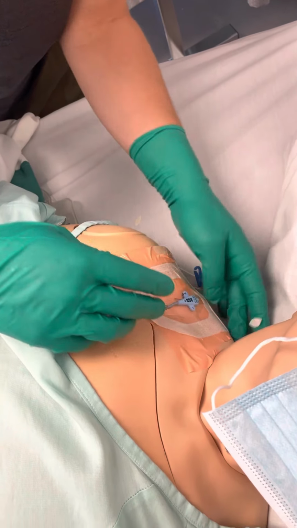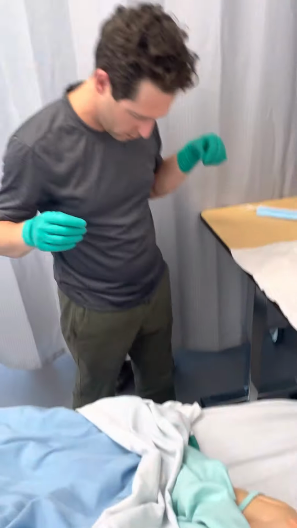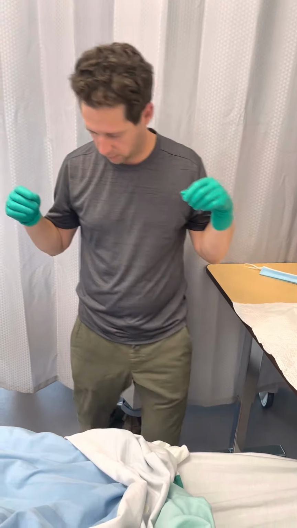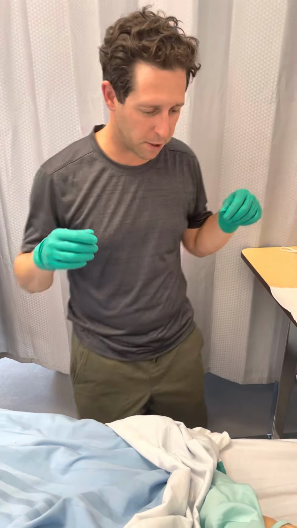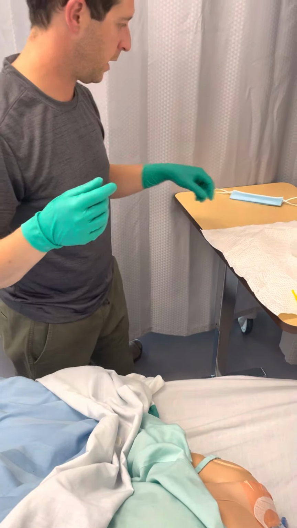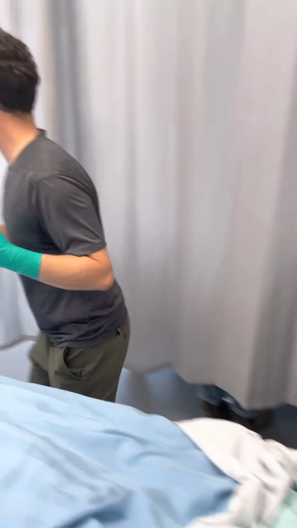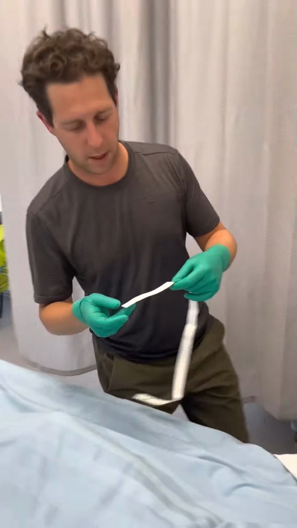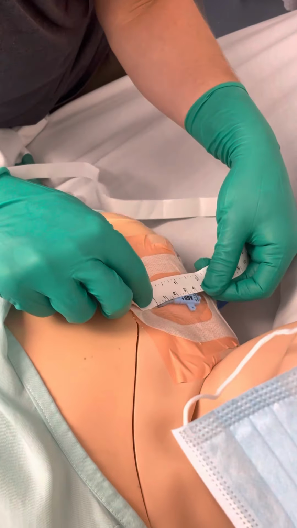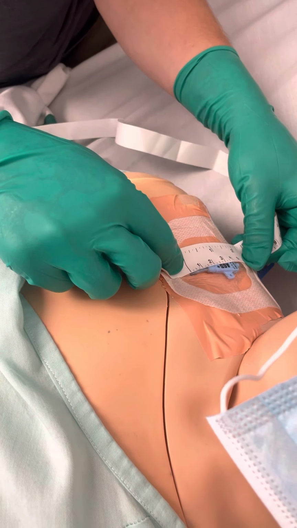Okay. The last little bits of garbage out of the bed. Okay. I'm going to measure. I take my measuring tape, which is right here. I need measuring tape. I didn't have to leave the room, it was right here. I take my measuring tape and I go from the insertion site to the end of the hub. So that's just a touch over 4 centimeters.